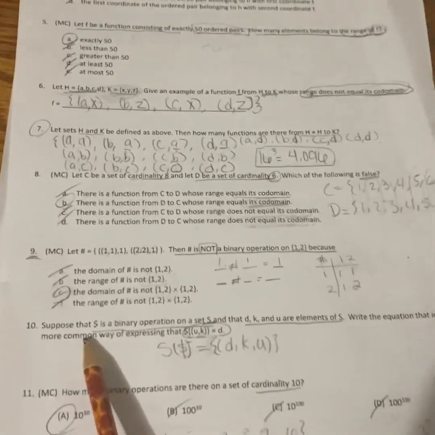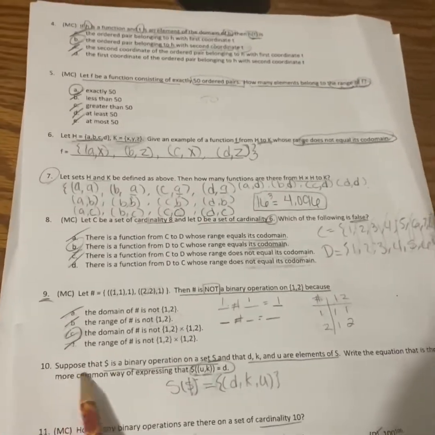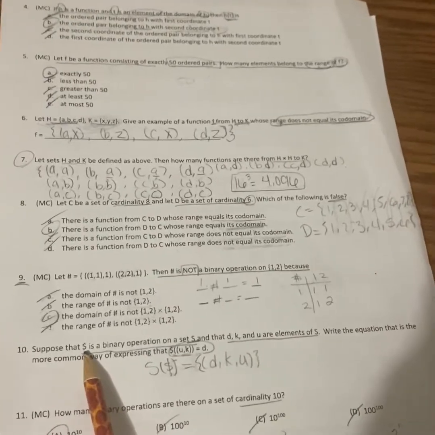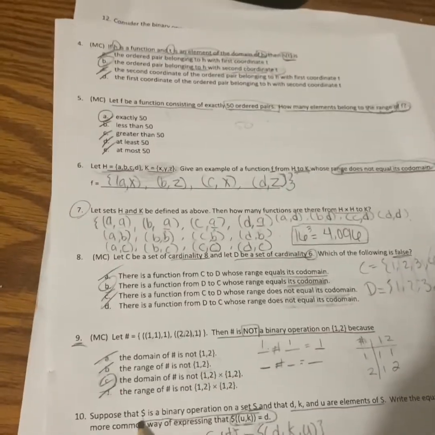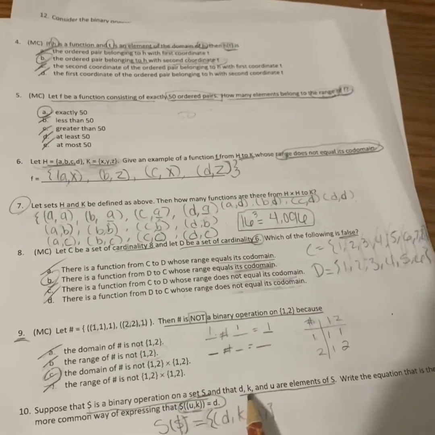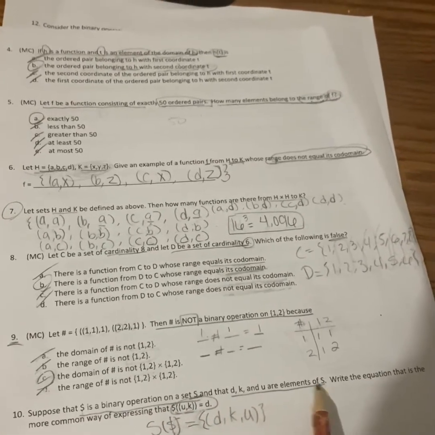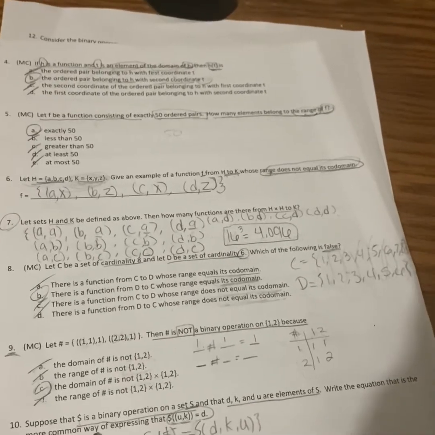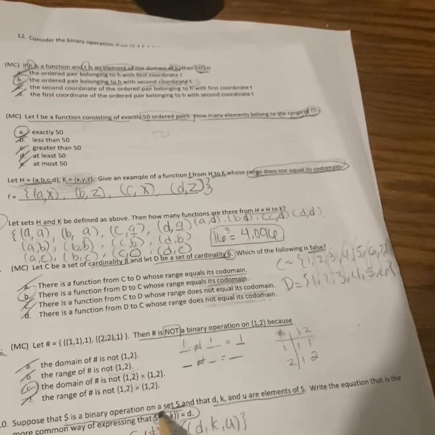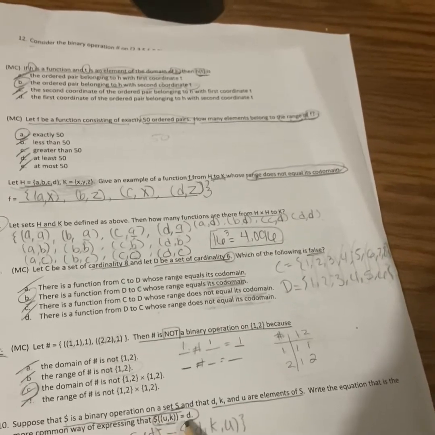So going to number 10, this one was kind of confusing. Suppose that the sign is a binary operation of the set S, and that D, Q, and U are elements of S. Write the equation that is a more common way of expressing that: D money sign U K equals D.